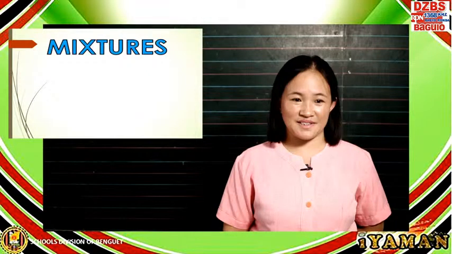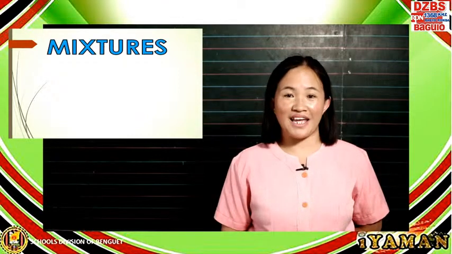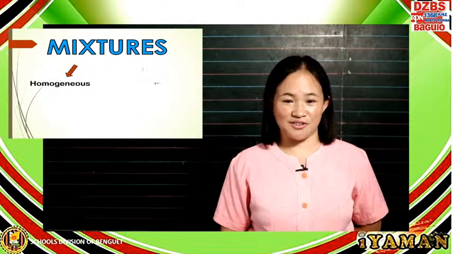Last time, we learned about mixtures and its types. You have learned that a mixture is a combination of two or more pure substances in which each pure substance retains its individual chemical properties. Mixtures can be combined in different ways and are classified as either homogeneous or heterogeneous. You have learned that a homogeneous mixture is a mixture that has a uniform composition throughout. Only one component is distinguishable after mixing two or more different components.